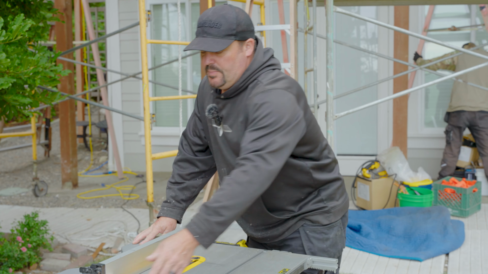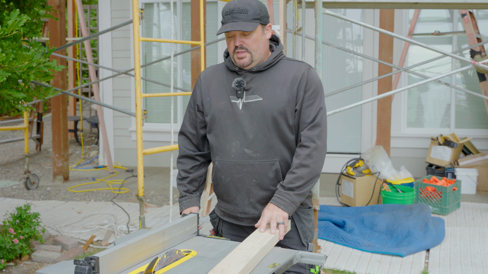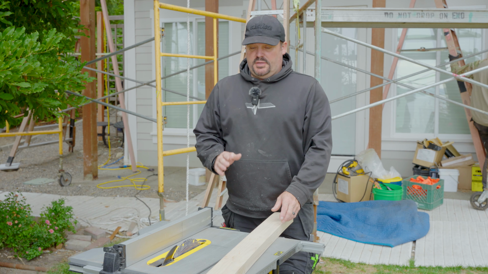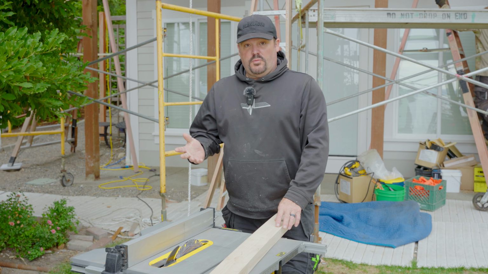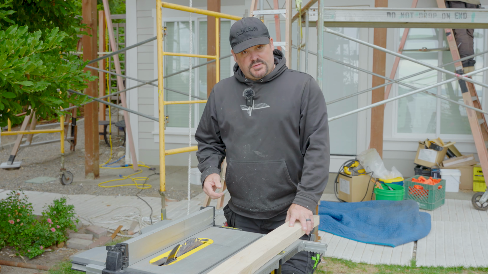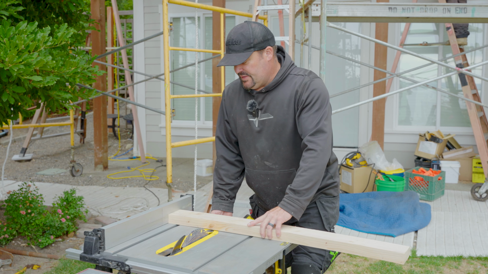All right, so now we pretty much have a board ripped to our width. You can also tilt the blade and then rip a bevel on your board as well for whatever purpose you need it for. This saw will also do cross cuts. So that's another term. And sometimes you can use your fence as a stop gauge.